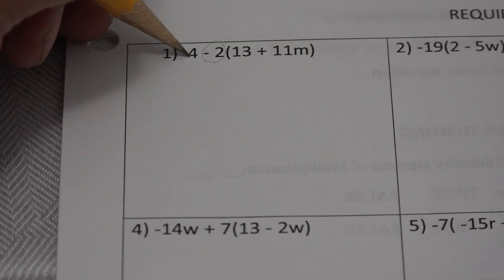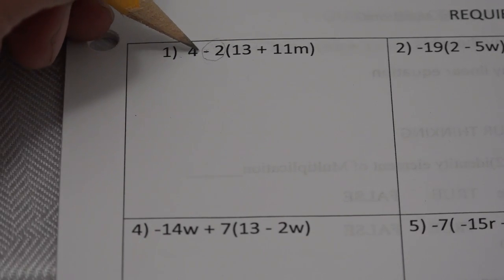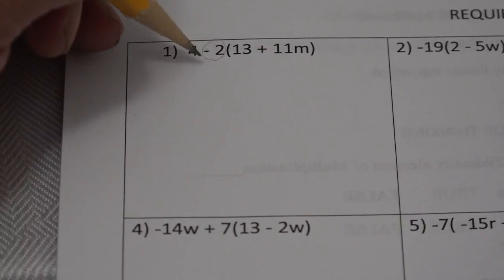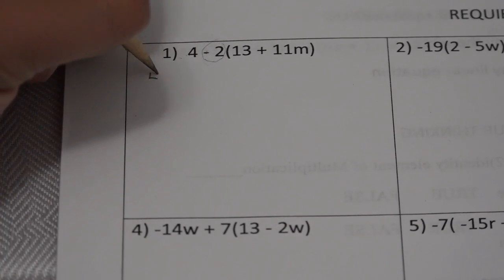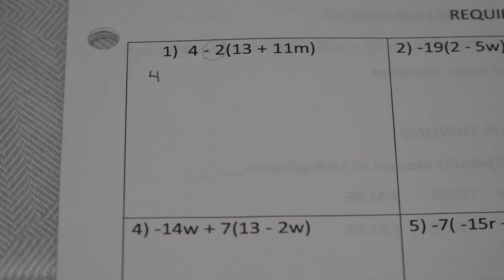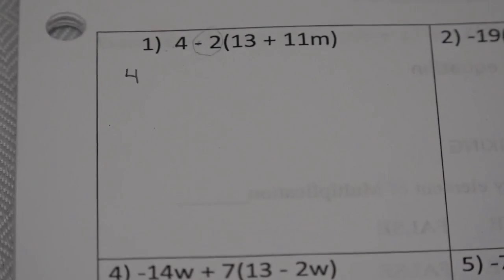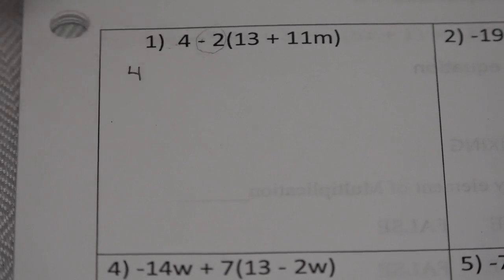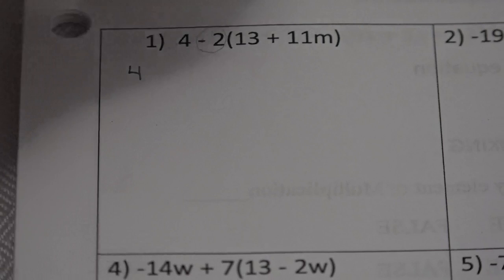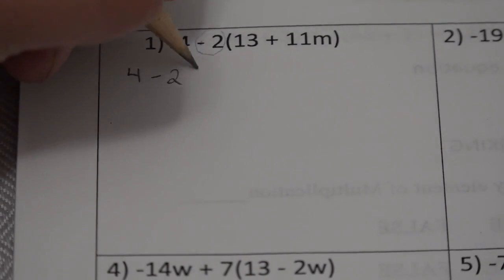So the 4 is nothing more than adding to this. Okay, so it's not really multiplying. So the 4 remains the same. See that? Yes. Okay, so the 4 is right there. Now let's start the multiplication. Negative 2 times 13 is negative 26, right? So we do minus 26, okay?